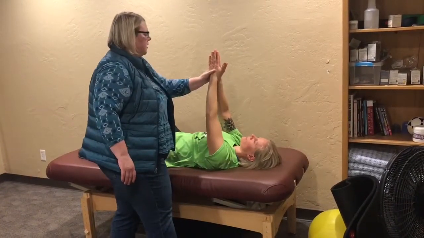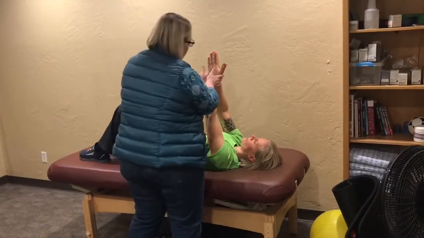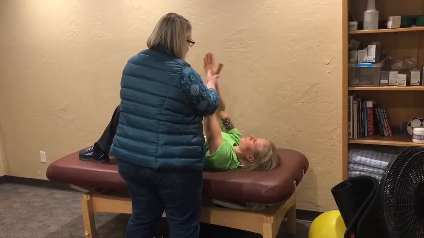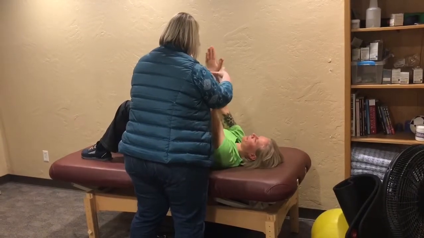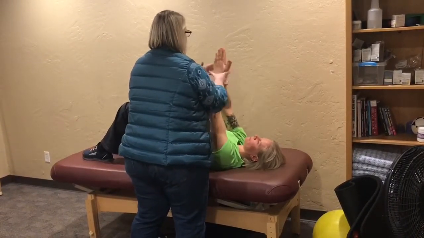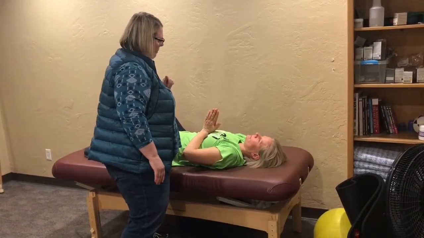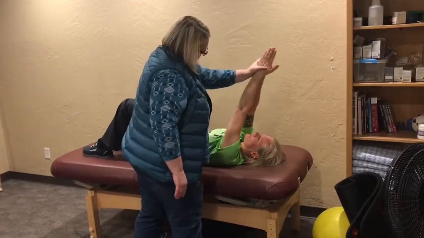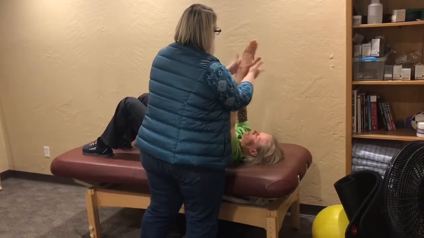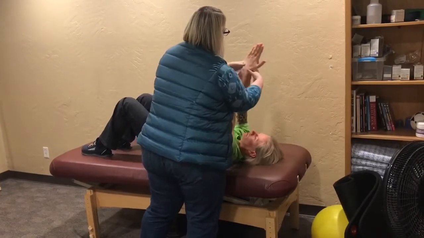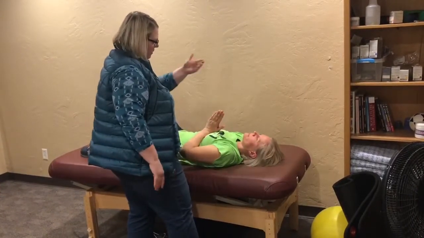Once you're actively pressing into each hand, she's going to try and hold this position for me while I challenge it. Okay. Try not to move. Don't move. Lock in that core. There you go. Don't move. Good. Rest. Okay. We're going to do this again, but we're going to go a little bit more overhead. Got it? Good. Hold. Good. Okay. We lost a little bit of range there.